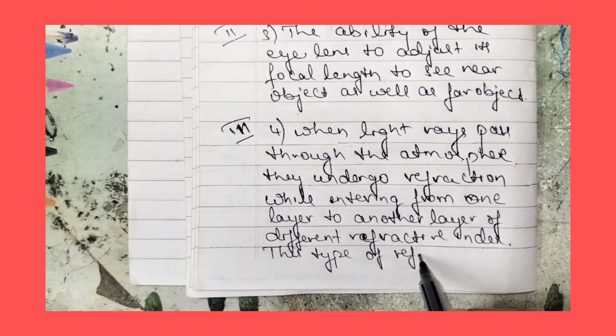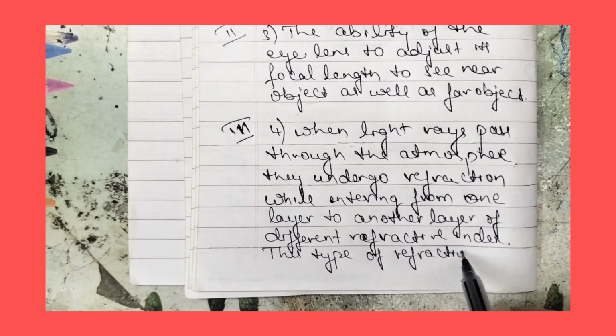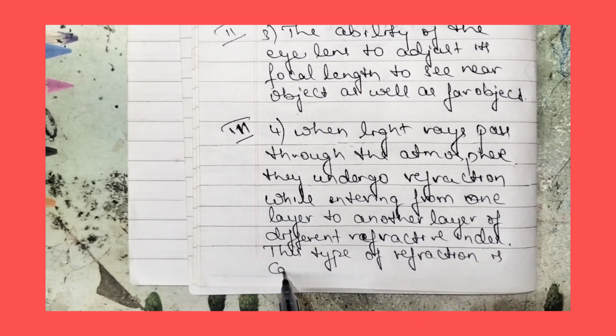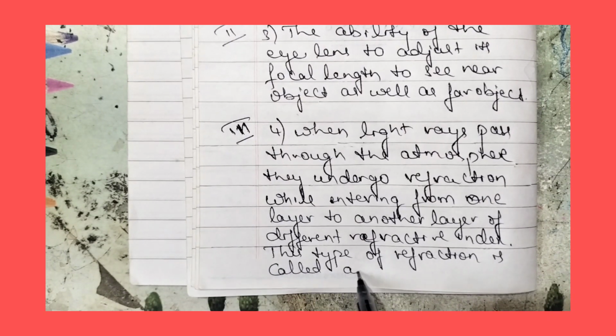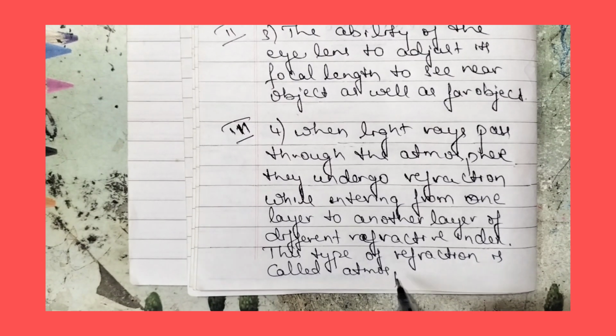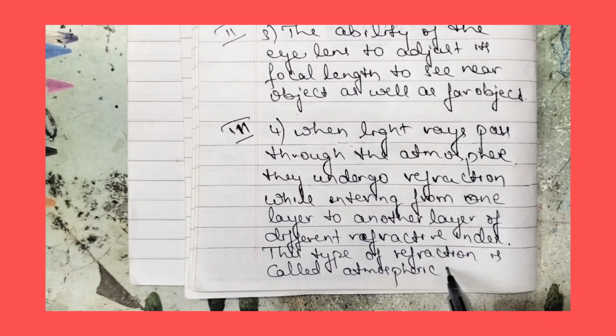This type of refraction is called atmospheric refraction.